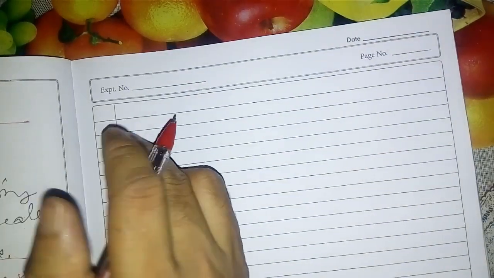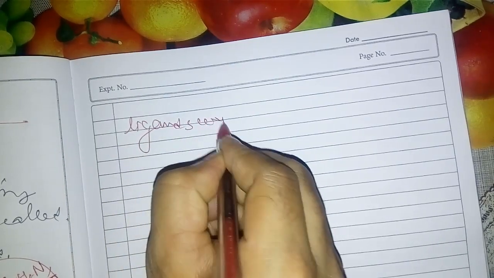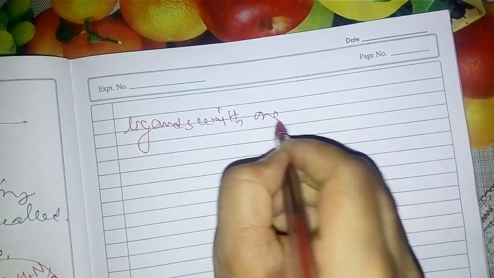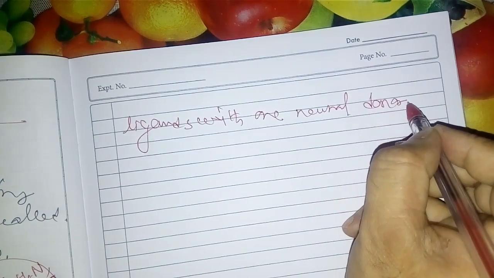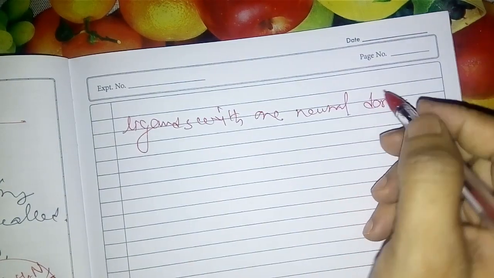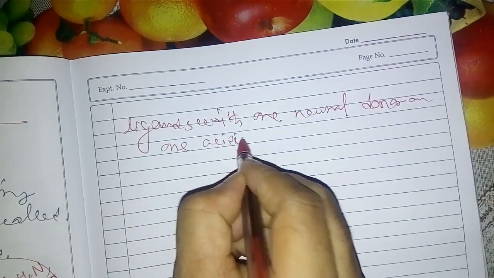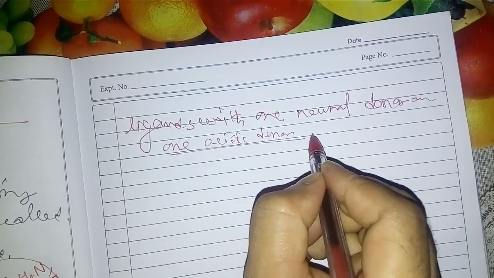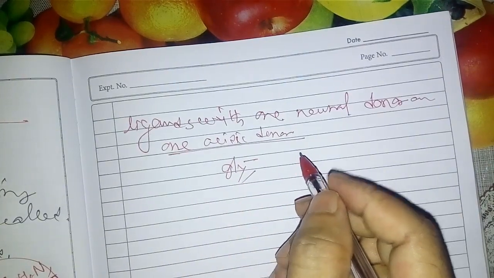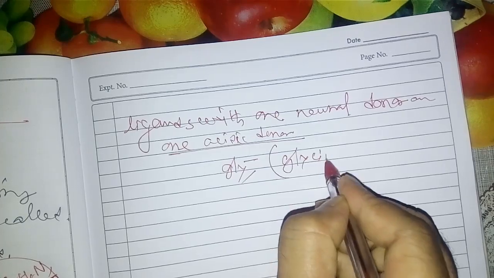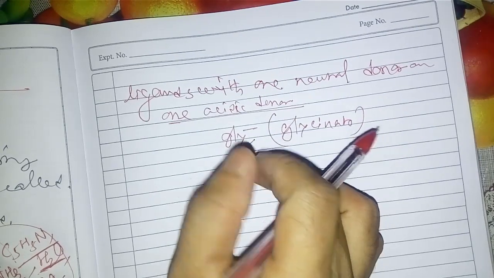Ligands with one neutral donor and one acidic donor. Say one example, gly, which means glycinato.